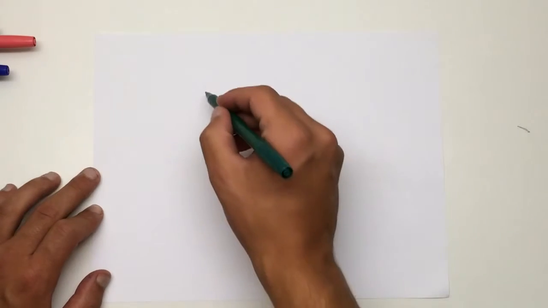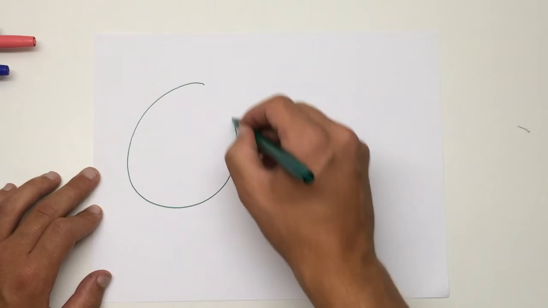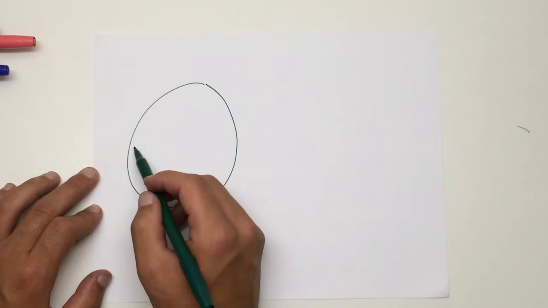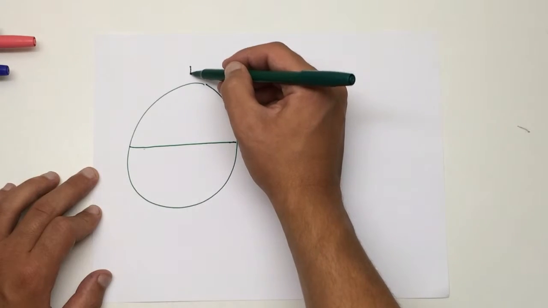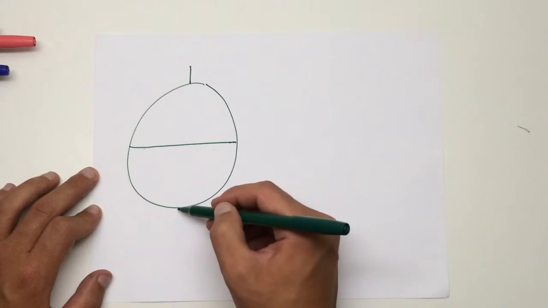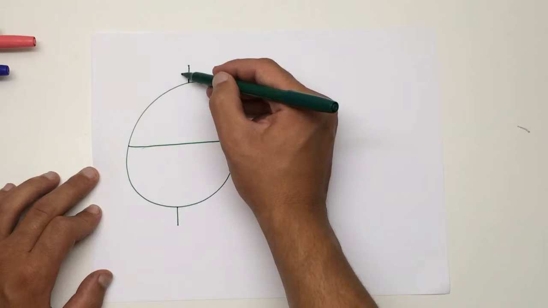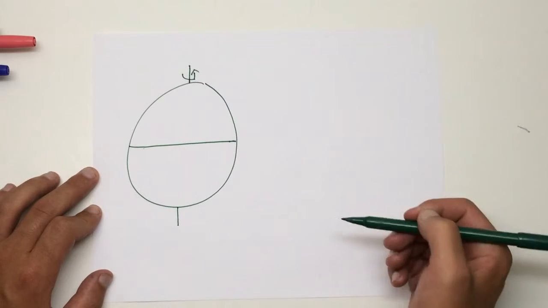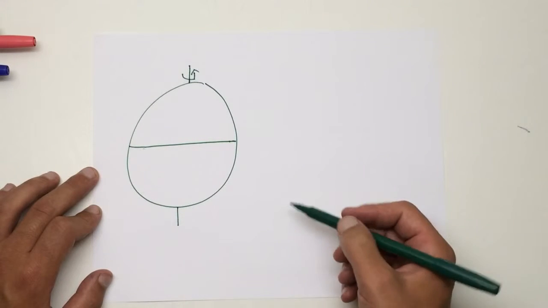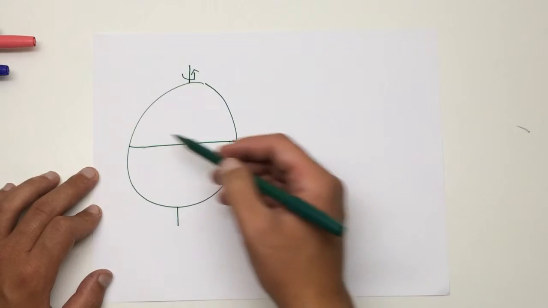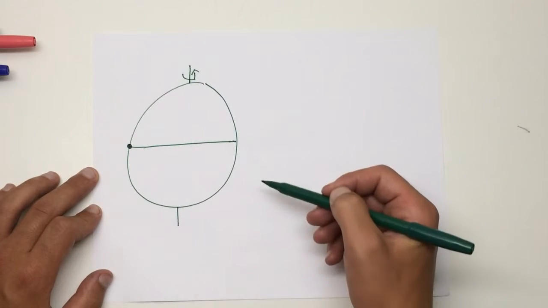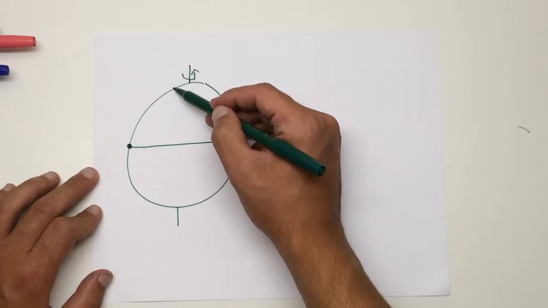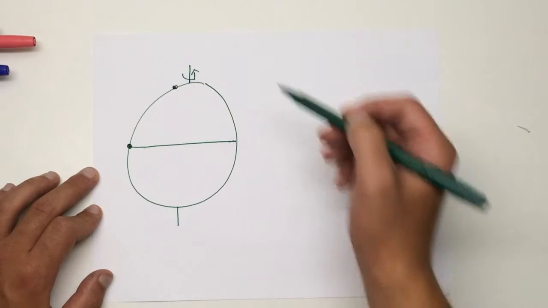So let's draw our Earth here. Nice Earth. And this is our equator. Now we know that the Earth spins around an imaginary axis like this way. Okay? Now, the Coriolis effect means that this spot here actually ends up spinning much faster than this spot here.